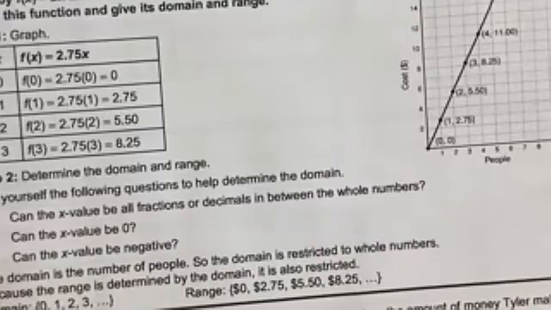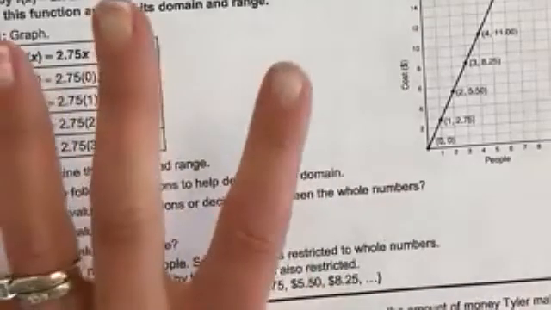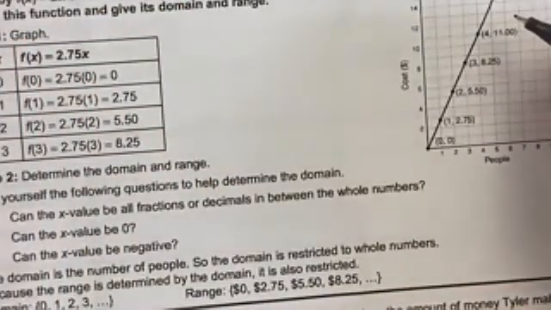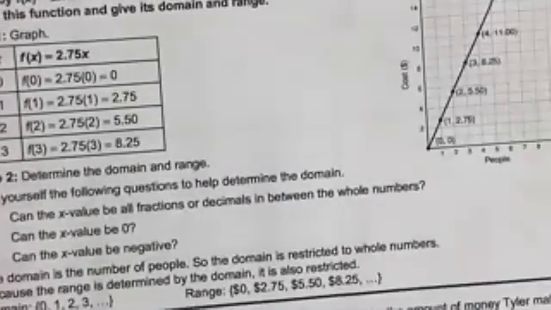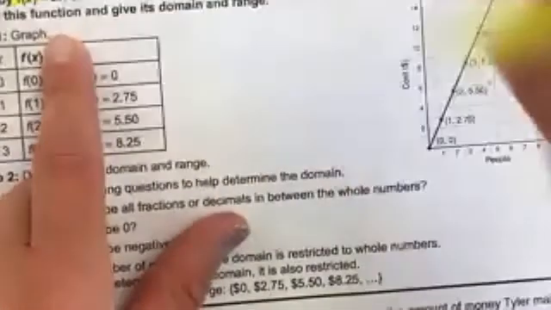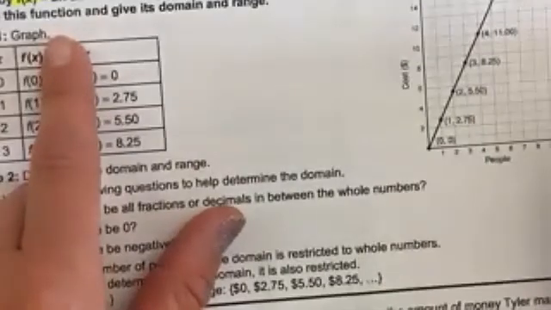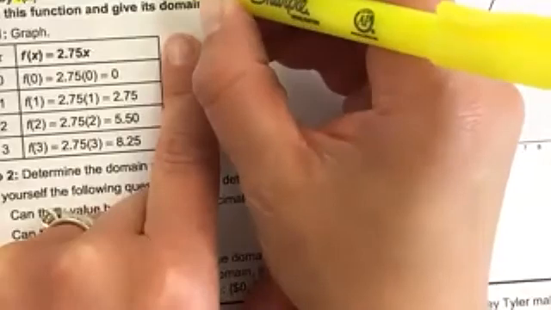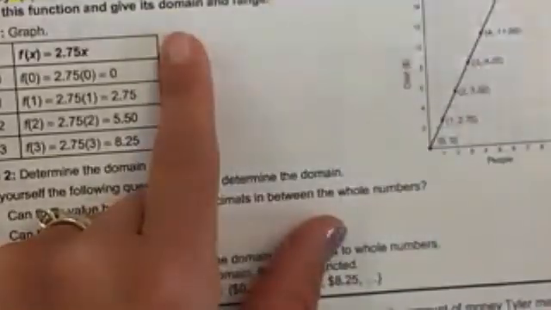So the takeaway that I want you to take from this is the fact that with a line, something has to be consistent, okay? In this particular case, it says swimming at the park pool costs $2.75 for each person. The total cost is given by this function where X is the number of people going swimming. Graph this function. Well, what was consistent? It was consistent the fact that every person costs $2.75.